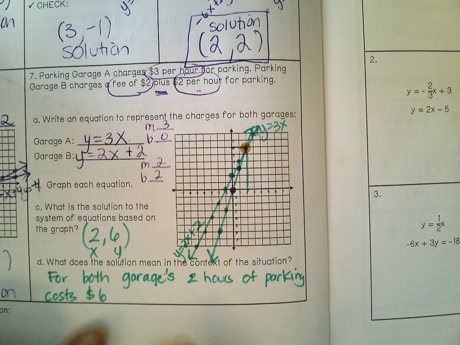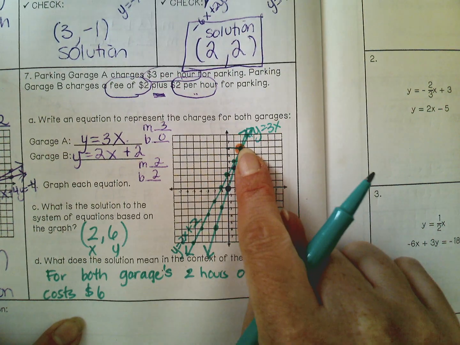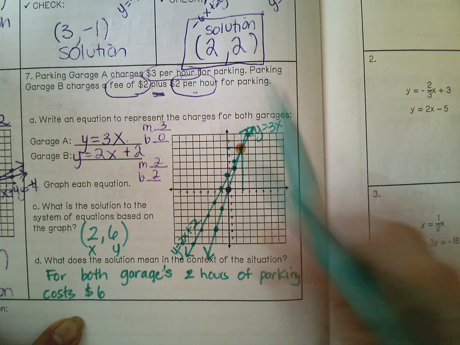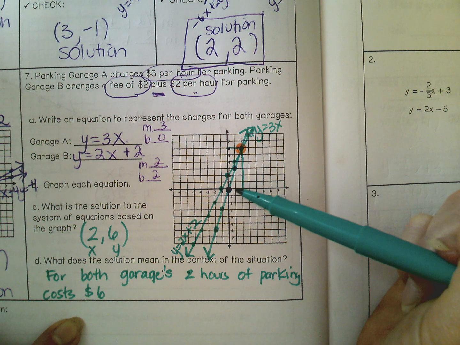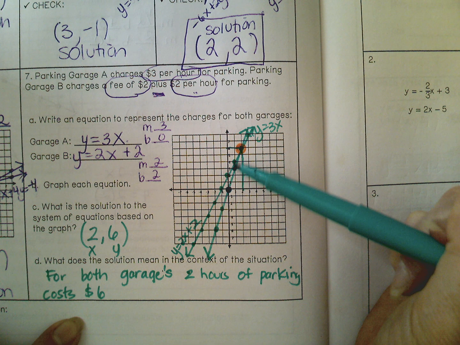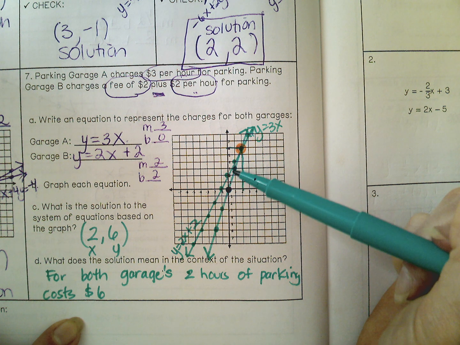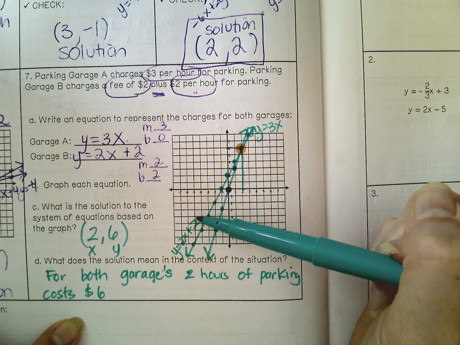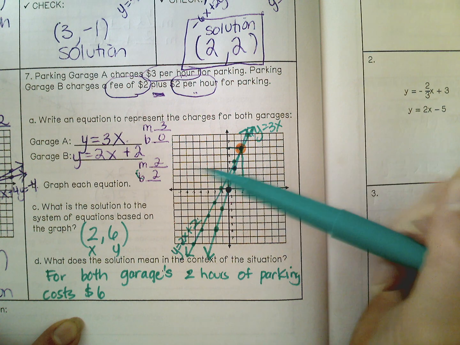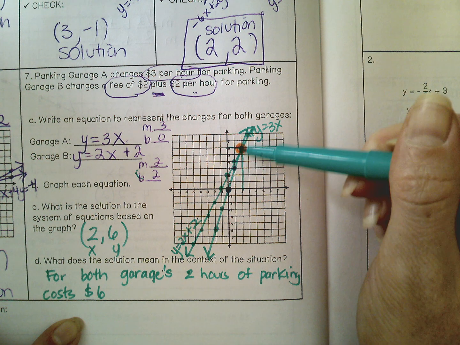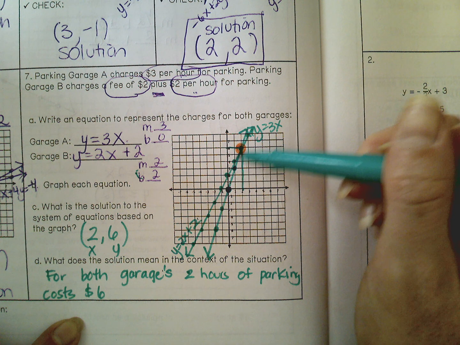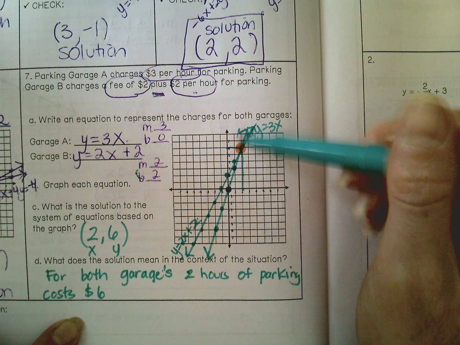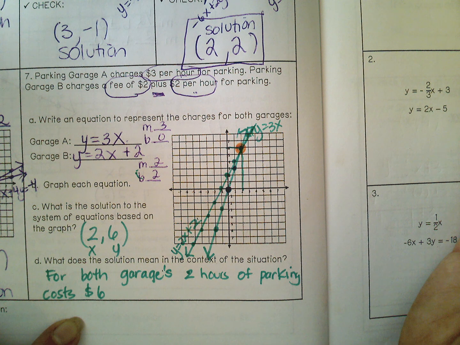And that is the only point at which these garages would cost the same. So you can look at 1 hour and see which garage would cost more. This garage right here, this is the second equation, so garage B would cost more, but at 2 hours, they'd cost the same. And then as you can see, after that, garage A would become a little bit more costly.